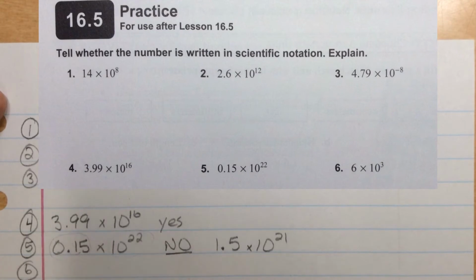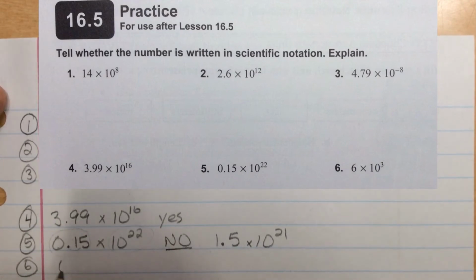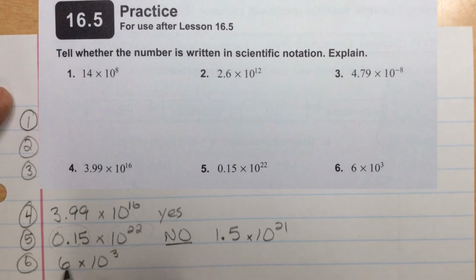And number 6, 6 times 10 to the 3rd, and that's okay. We could put 6.0 here, but the point 0 is not needed. It is one digit in front of the decimal point, so this is a yes.